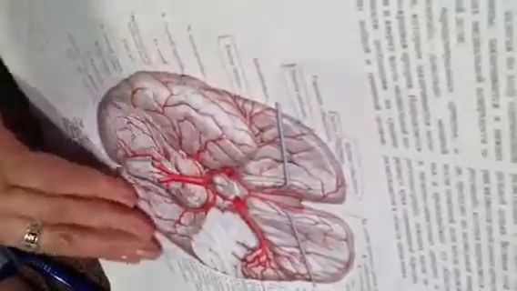Willis is the oldest anatomist who described this: the circulus arteriosus cerebri of Willis. The circle of Willis is a ring-shaped anastomosis that supplies the very important organ, the brain. If one artery is occluded, the brain is supplied through this ring at every moment.